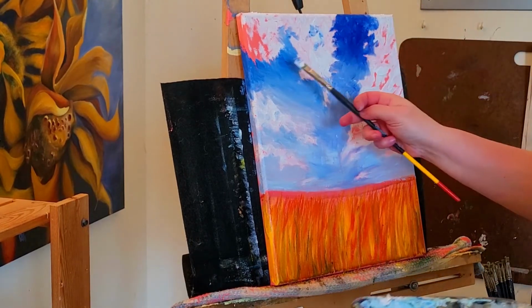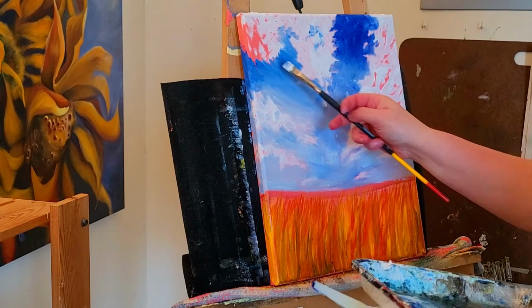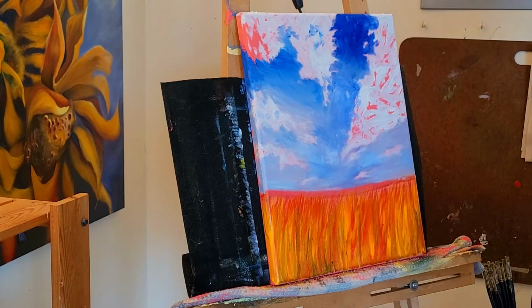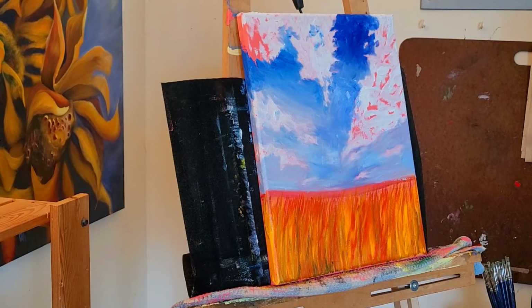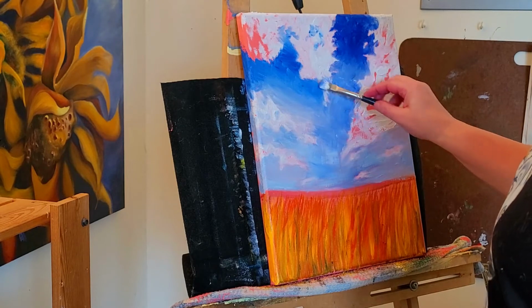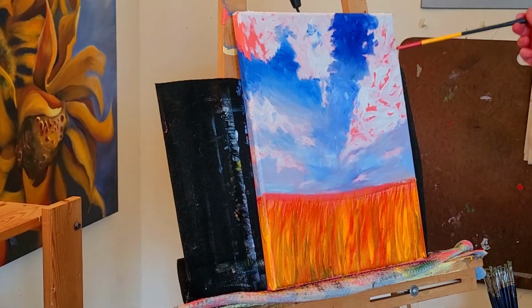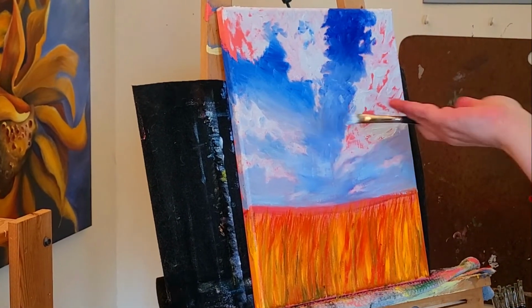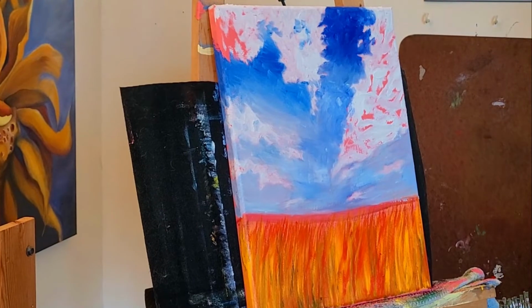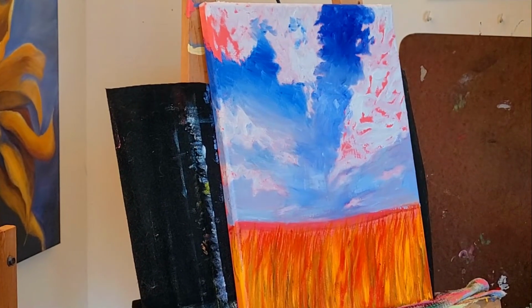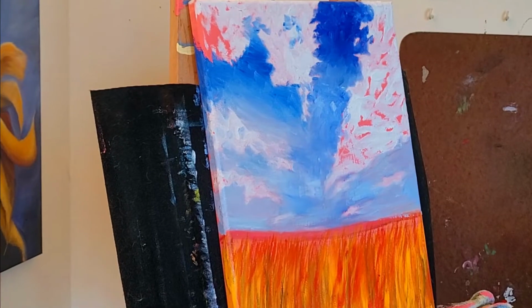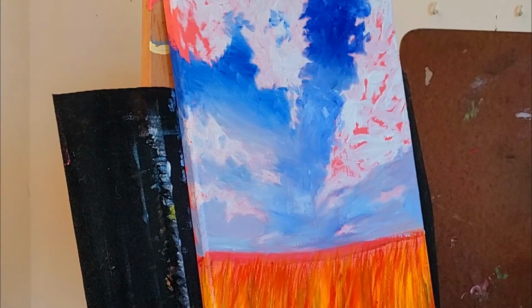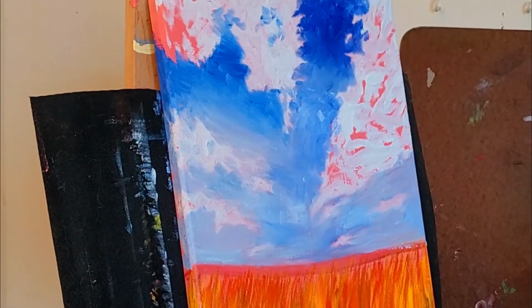So I've got a fairly dark area here, and I want to have some of that coming across. So just want to darken this down a little bit. Now these areas in here that I left open are actually the shadow that you see underneath a cloud. So I'm going to use a little bit of my umber, my raw umber, mixed in with my blue.